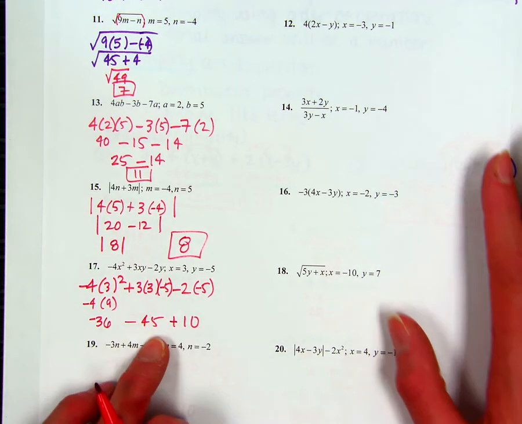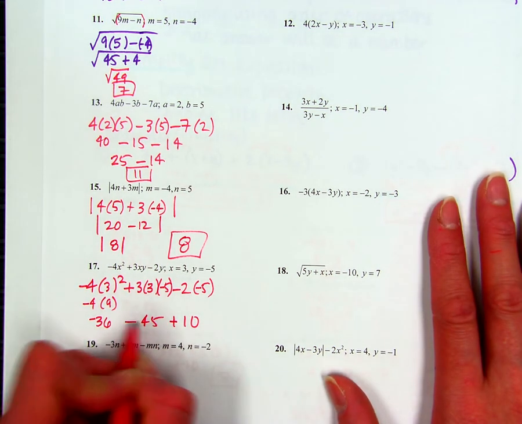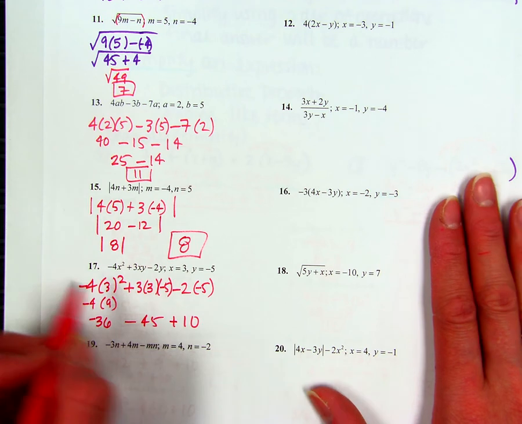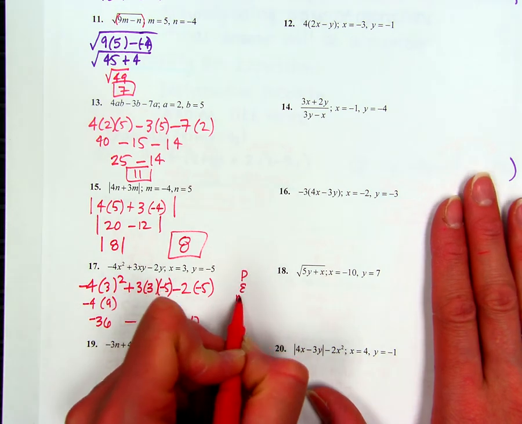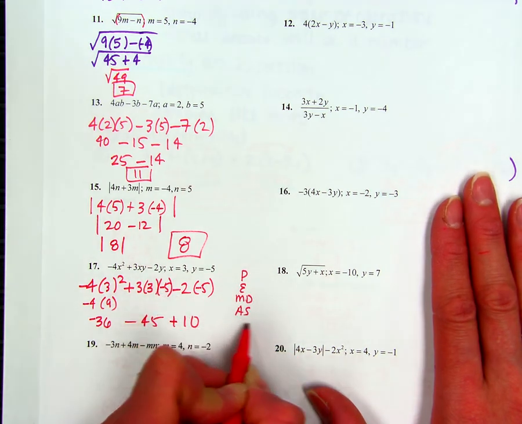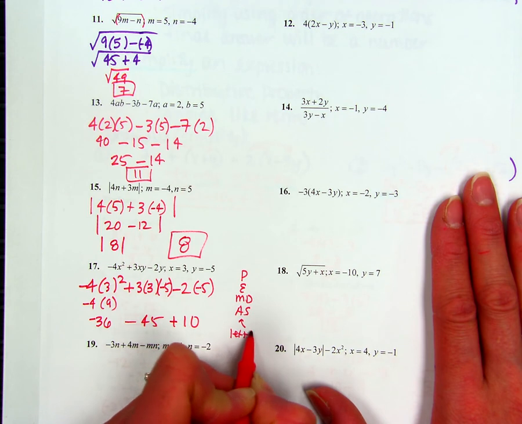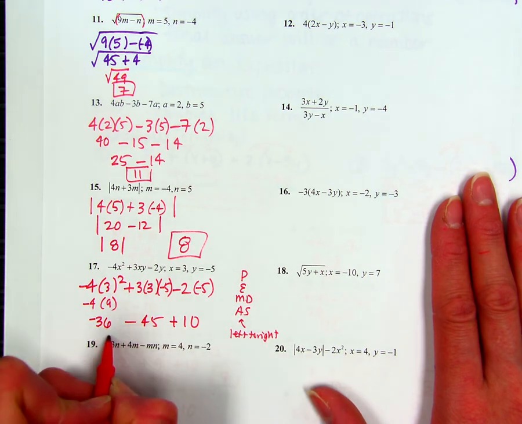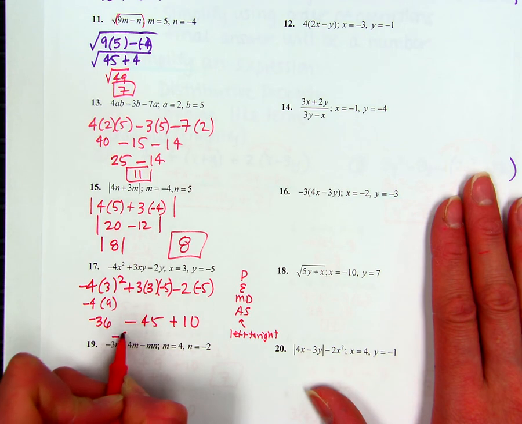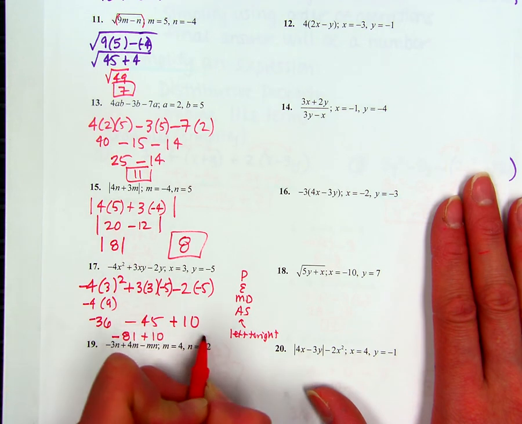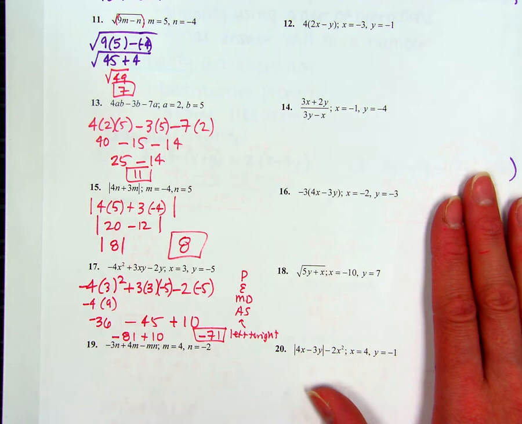And then go from left to right. So when you do subtraction, you have to do this first. So remember, please excuse my dear Aunt Sally, you have to go from left to right. All right, so I see this first. I'm going to do negative 36 minus 45. That's negative 81 plus 10, which is negative 71.